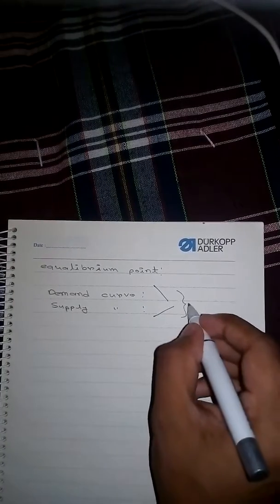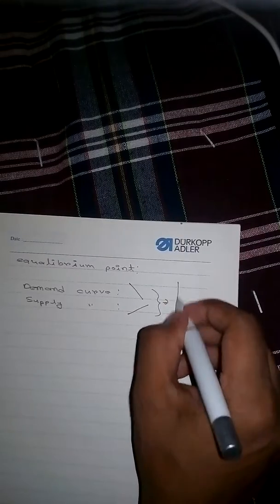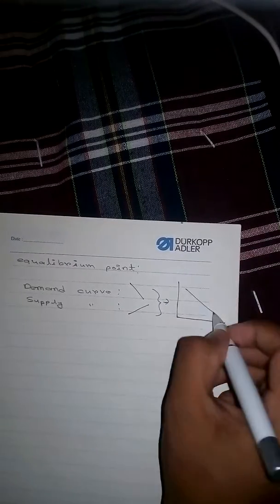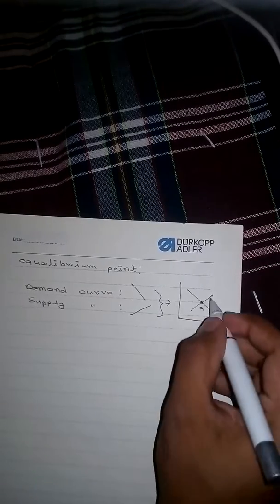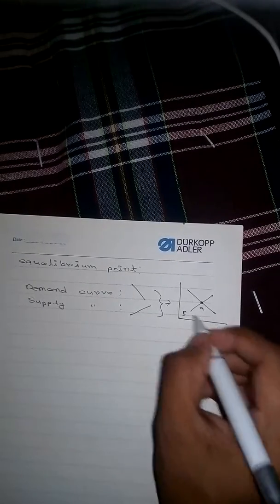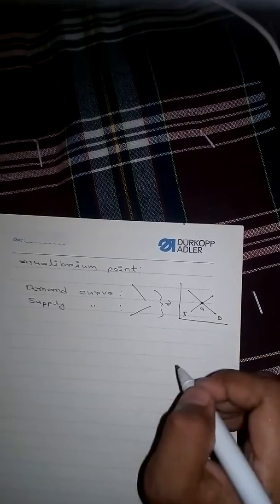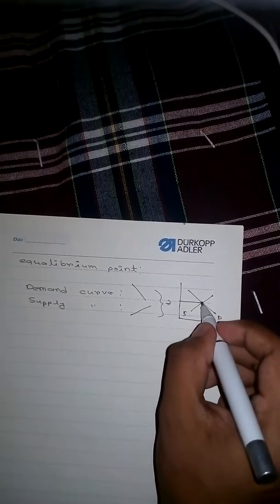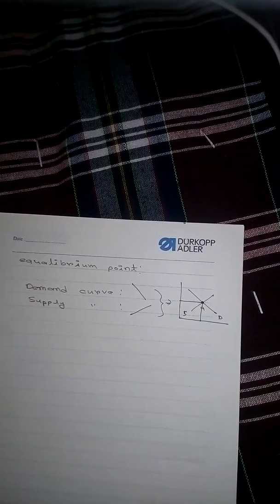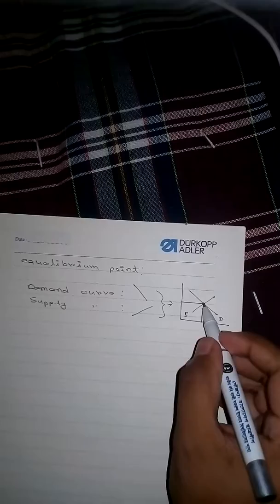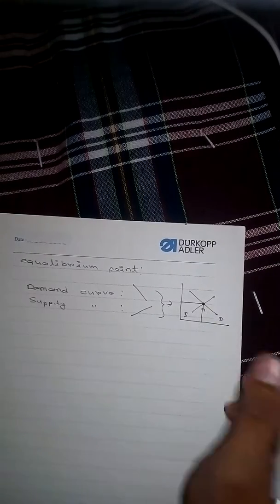If we add those two curves in one graph, it will look like this, and at point A, the supply curve and the demand curve intersect each other. So point A is the equilibrium point. So what is the equilibrium point? The point where the supply and the demand are the same is known as the equilibrium point.